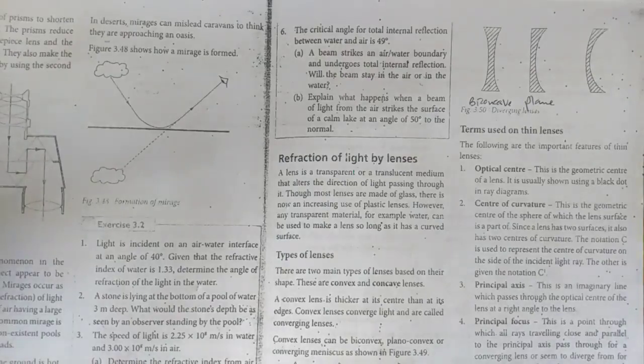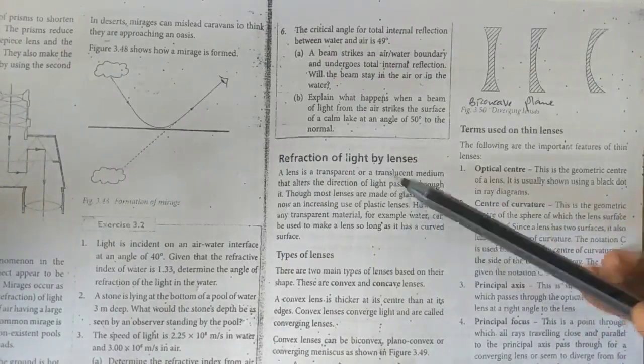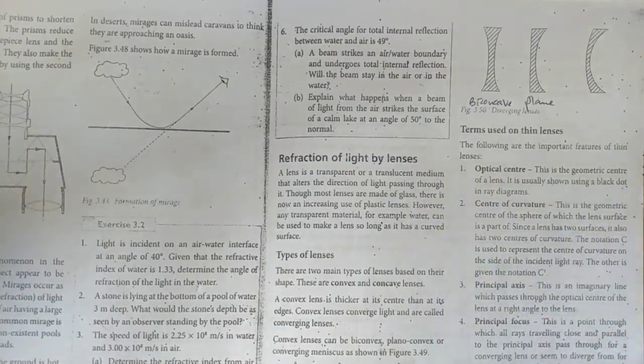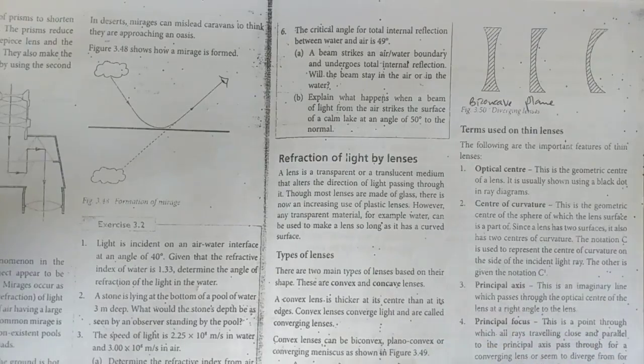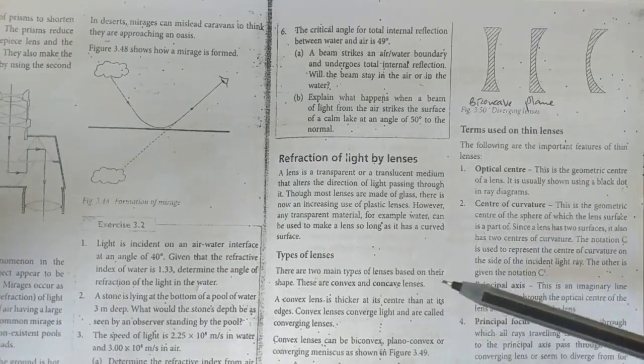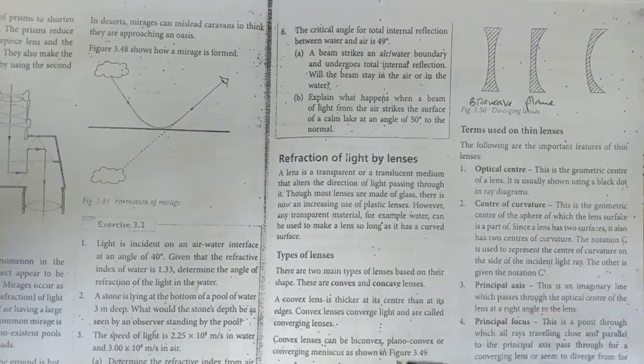Now without losing time, a lens is the transparent or translucent medium that alters the direction of light passing through it. Always it is transparent, meaning it allows all light rays which are streaking through it to pass. Kwa hiyo light rays zote ambazo zinagusa lens inaruhusu zote zipite. That's what we are defining the transparent material. It can be either transparent or translucent, but normally lens ni transparent material.